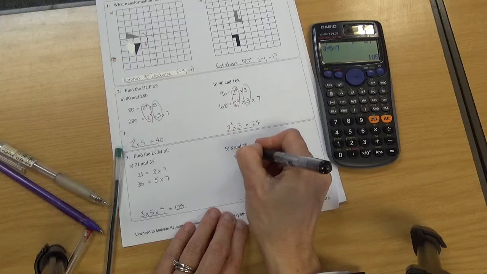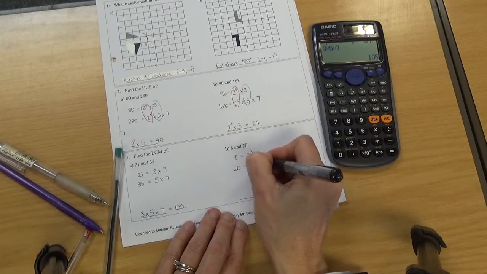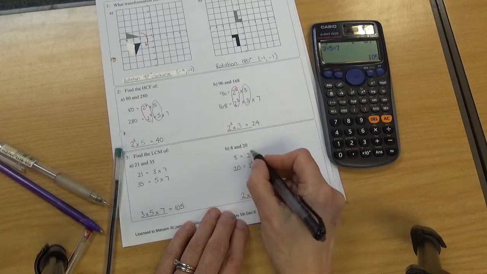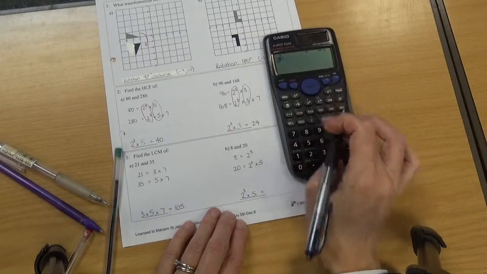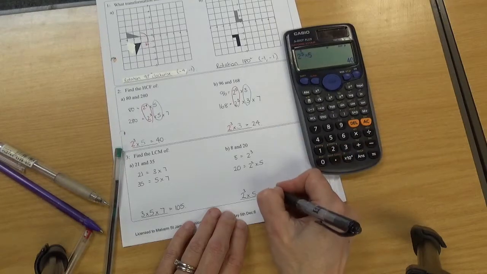8 is 2 cubed. 20 is 2 squared multiplied by 5. So we've got a 2 and a 5. Highest power of the 2s is 2 cubed. 2 cubed multiplied by 5 is 40.